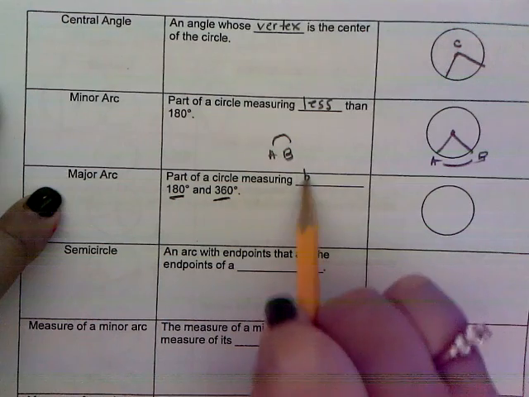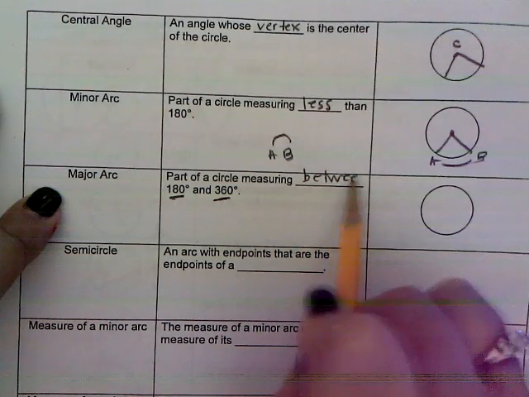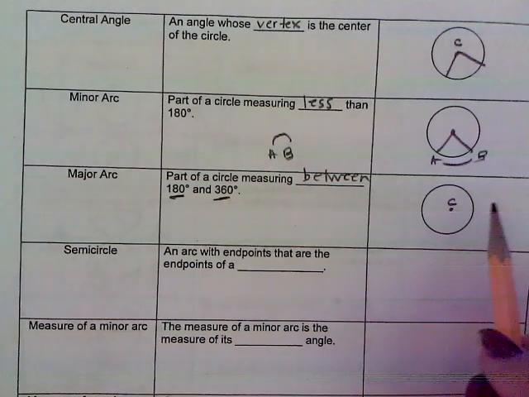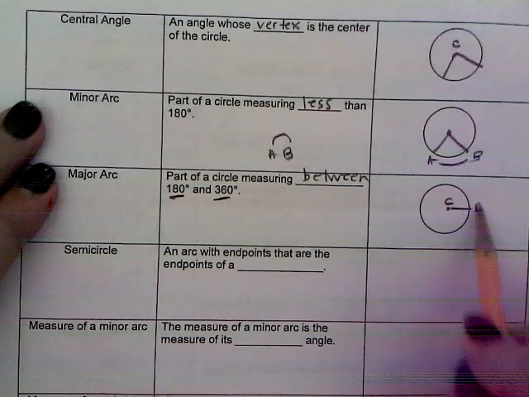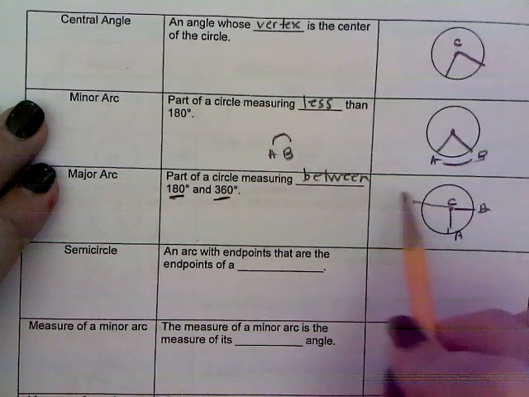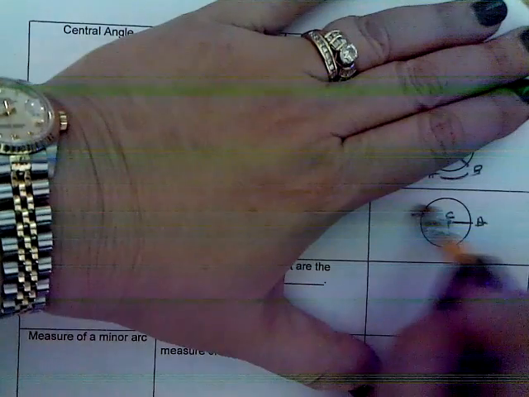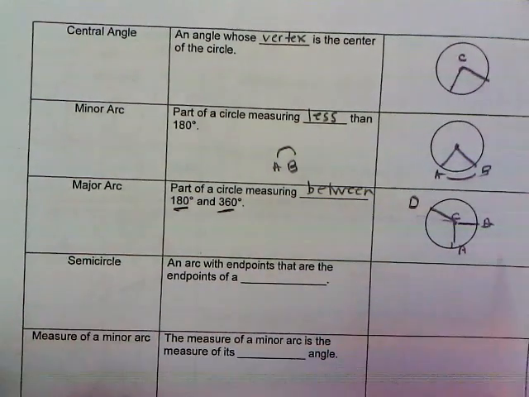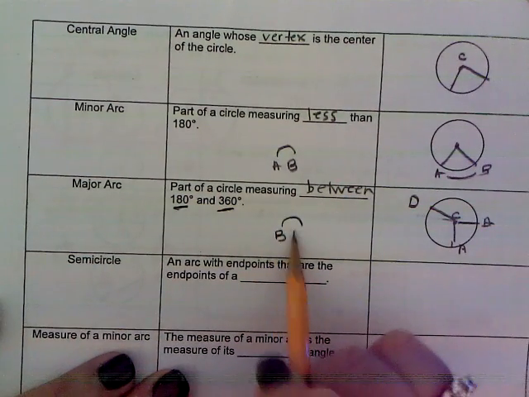So it's between 180 and 360, which means that if here is C, you're usually going to have 3 points. You might still have your A and your B, but then you might have, I'm going to make it bigger than that, sorry, like D over here, where I might say arc BDA.